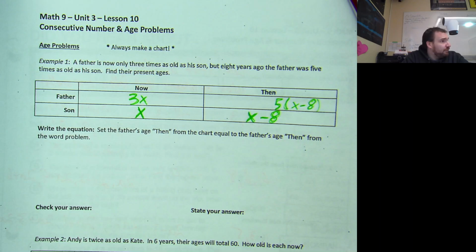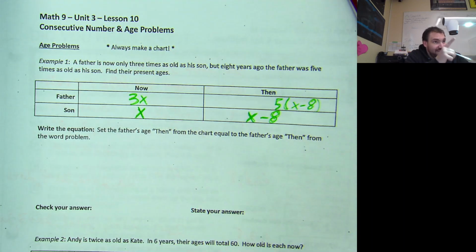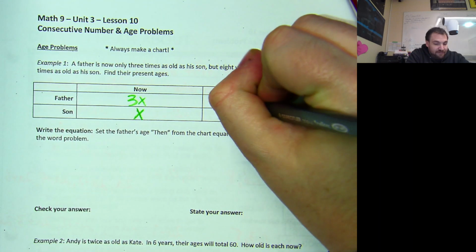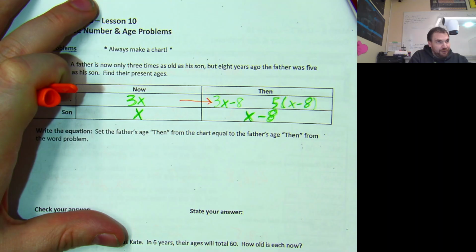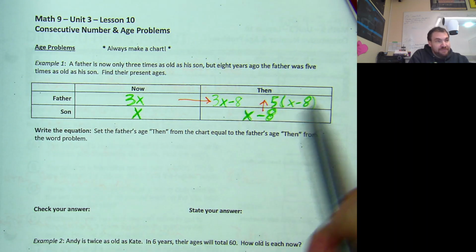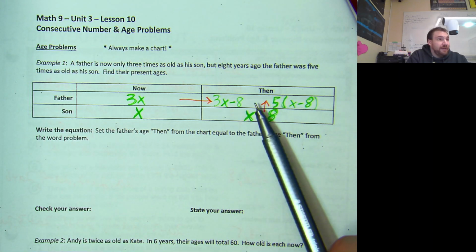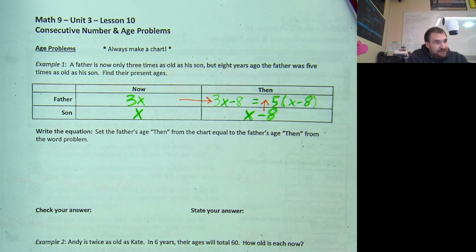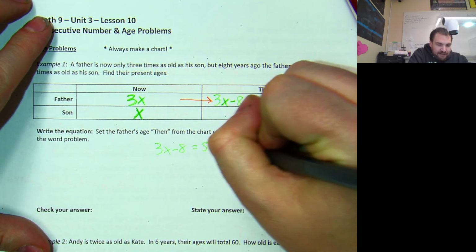How old is the father now? The father is now 3x. How old was the father 8 years ago? The other expression is going to be 3x minus 8. So we get 2 different ways to get here. We go from the father down 3, or we go up this way and say, well, the father is also 5 times as old as the son was back then. So these 2 expressions have to be equal to each other. So that's where we're going to get the equation from. We're going to find that 3x minus 8 equals 5 bracket x minus 8.